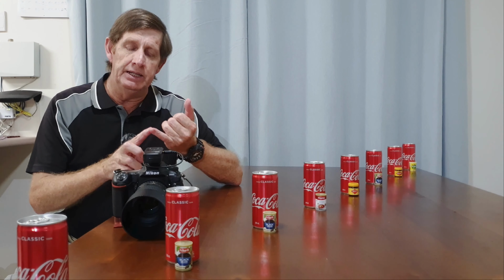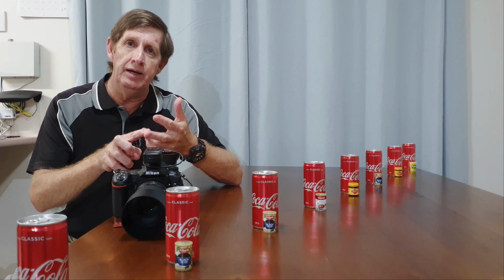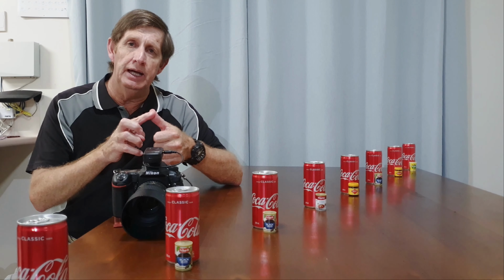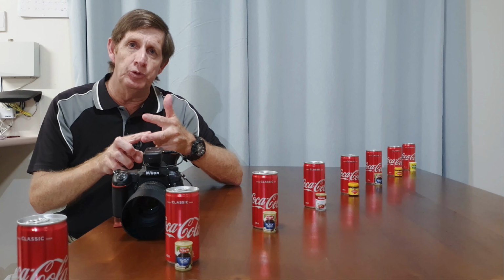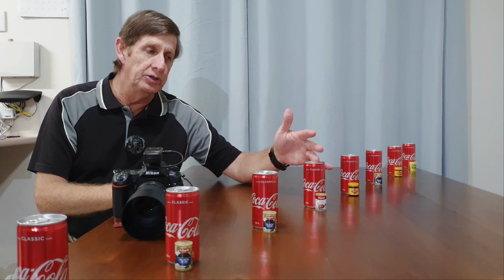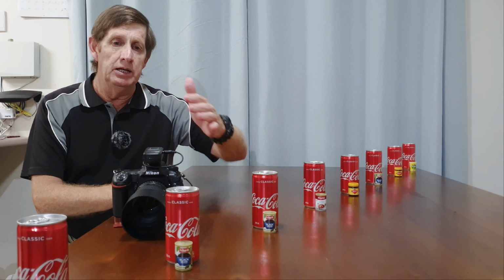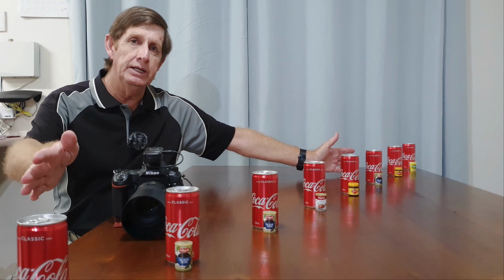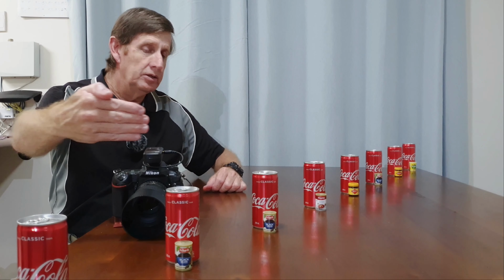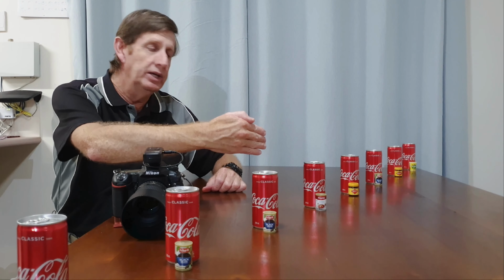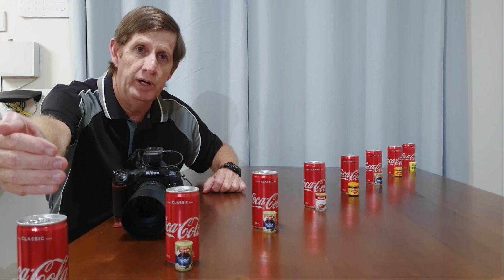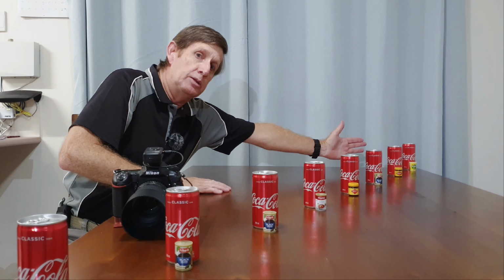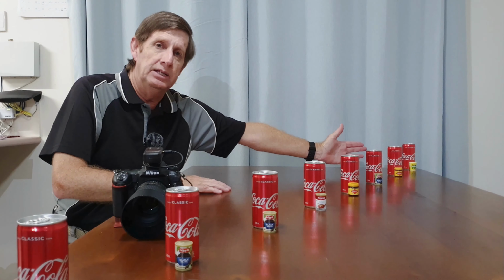For today's exercise we're going to be shooting at f2.8, f4, f5.6, f8, f11, f16 and f22. The camera will be focused on this fourth can here. Each can is set 25 centimeters apart over a 1.8 meter distance, and it's around a 60-degree angle, so they're quite steep back, and you can see that this is where the front can is, and all the way at the back out there is where the last can is as well.